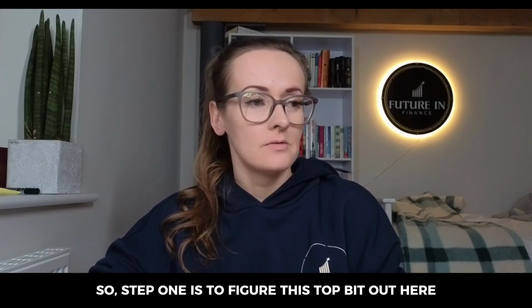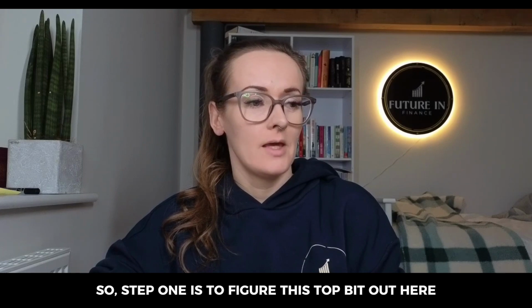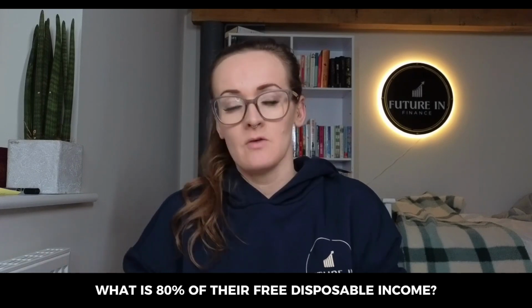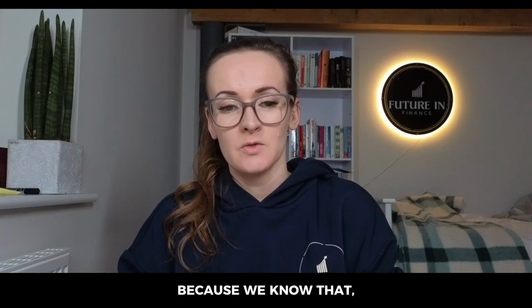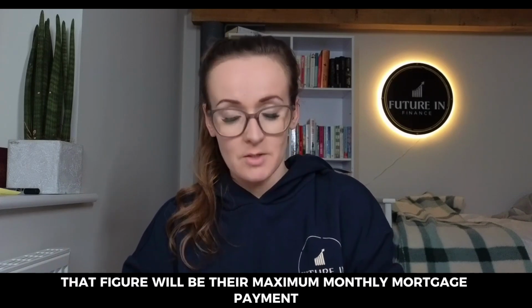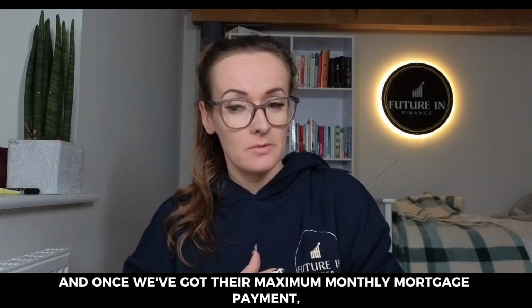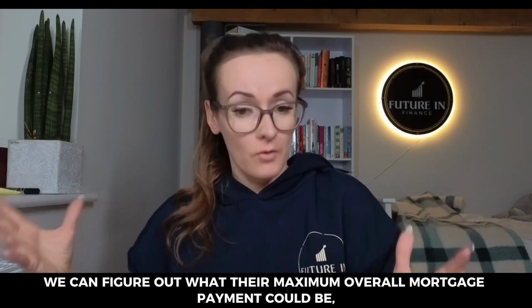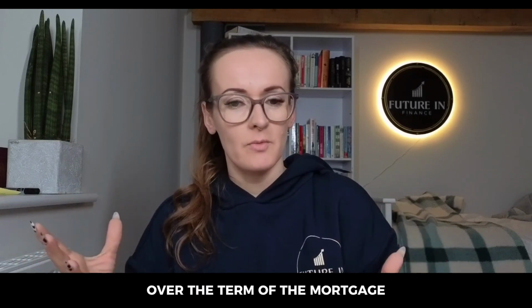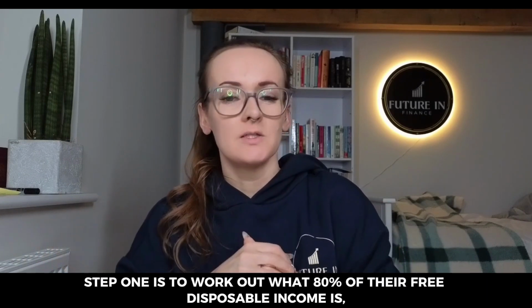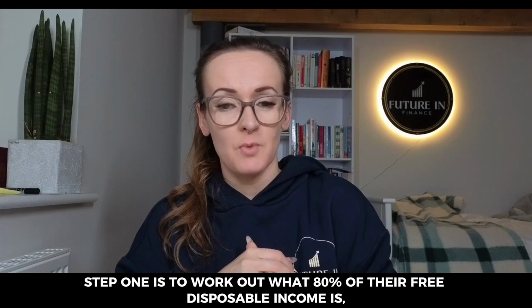So step one is to figure this top bit out here. What is 80% of their free disposable income? Because we know that that figure will be their maximum monthly mortgage payment. And once we've got their maximum monthly mortgage payment, we can figure out what their maximum overall mortgage could be over the term of the mortgage. So step one is to work out what 80% of their free disposable income is.